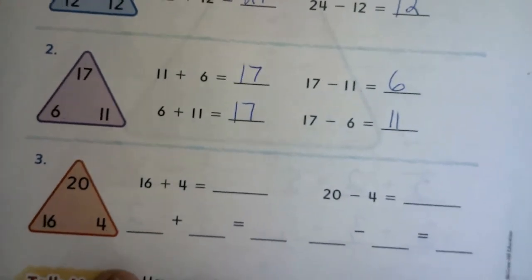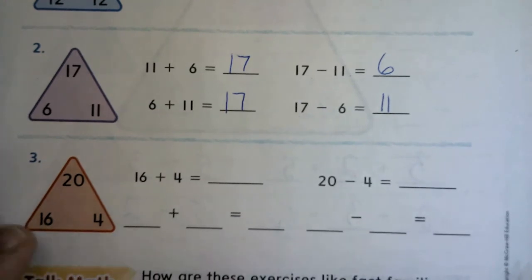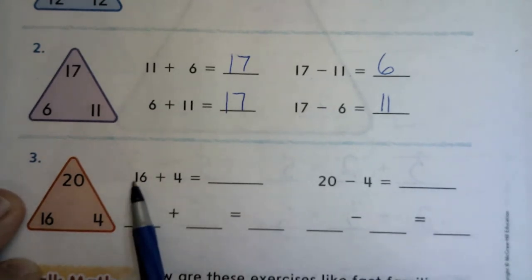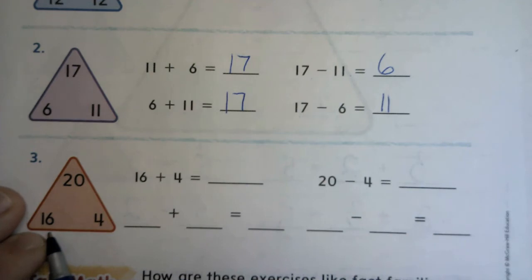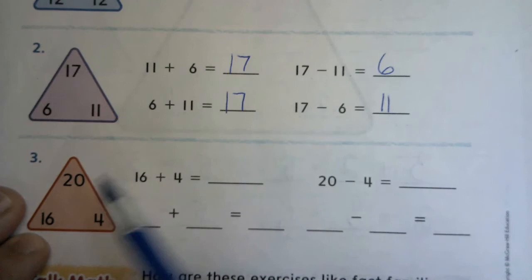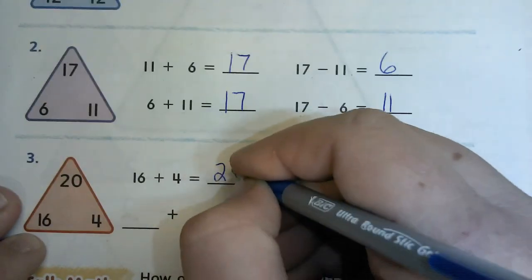Let's take a look at number 3. For number 3, it starts off by saying 16 plus 4. So I'm going to start at 16, slide across to 4, and what does that equal? Well, I go up to the top, and that equals 20.